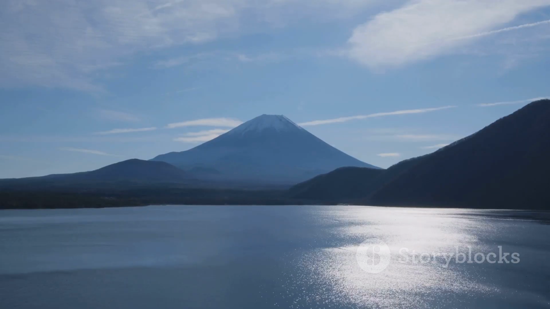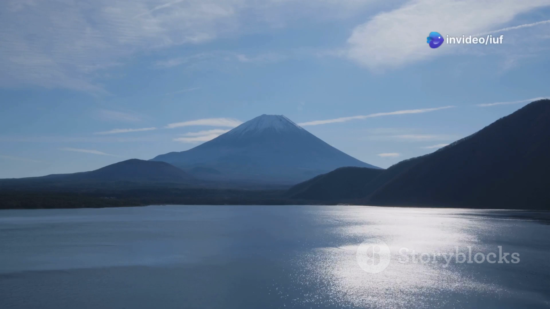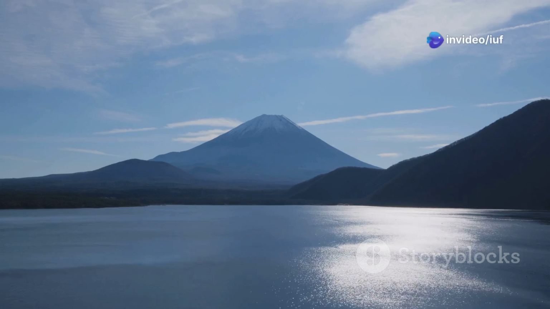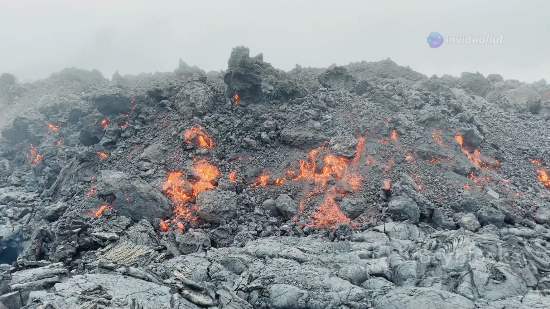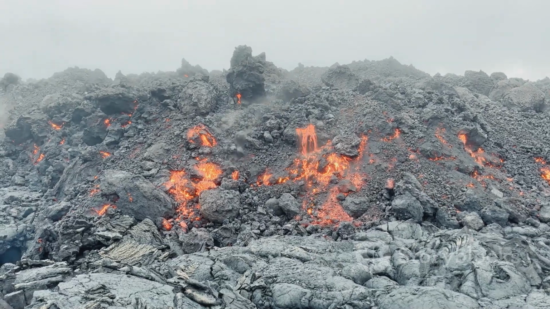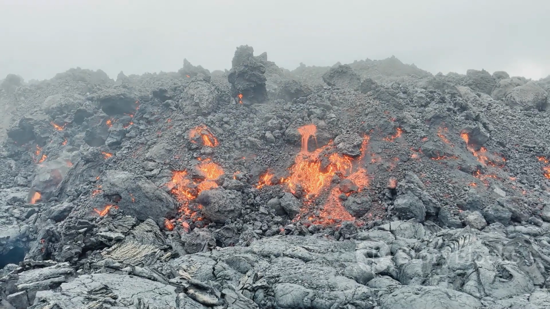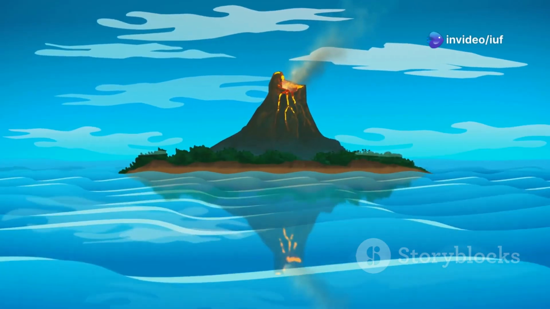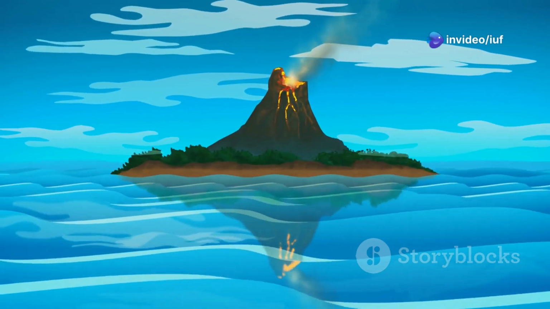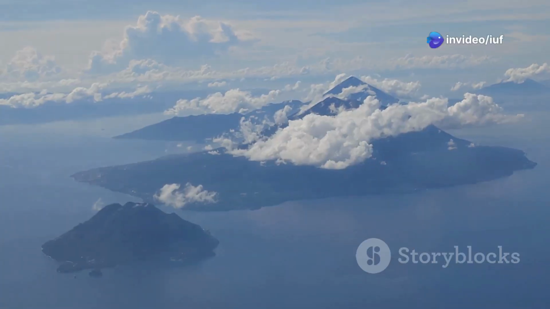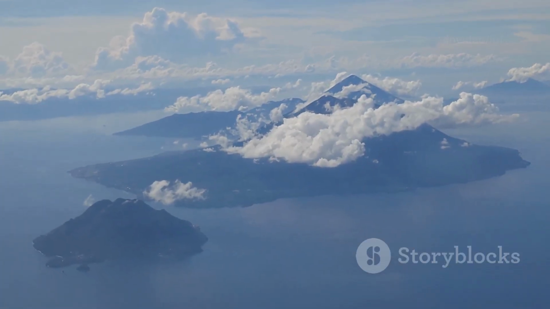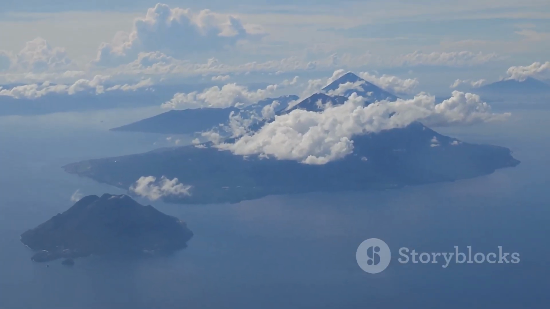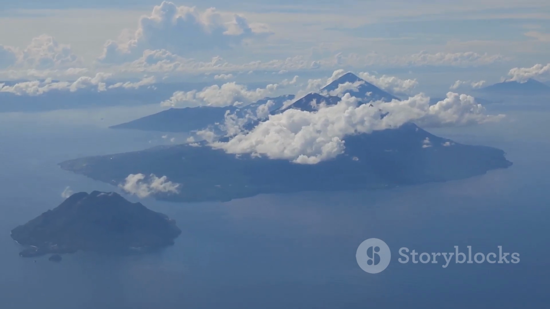Mount Fuji in Japan, with its graceful symmetrical cone, is a classic example of a stratovolcano, formed by layers of lava and ash. Mauna Kea in Hawaii, on the other hand, is a shield volcano, built by countless eruptions of fluid lava flows. Volcanic mountains are not limited to land, they can also form underwater, creating volcanic islands. The Hawaiian Islands, for example, are the tops of a massive underwater mountain chain formed by volcanic activity over millions of years.